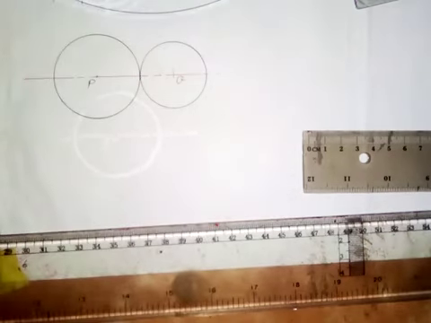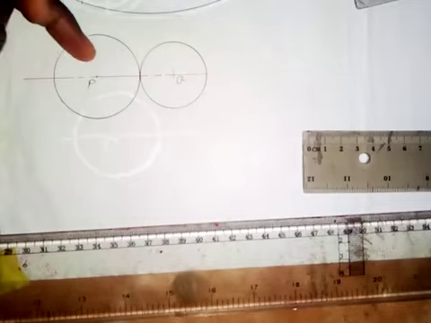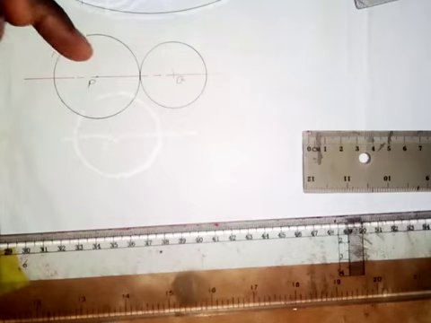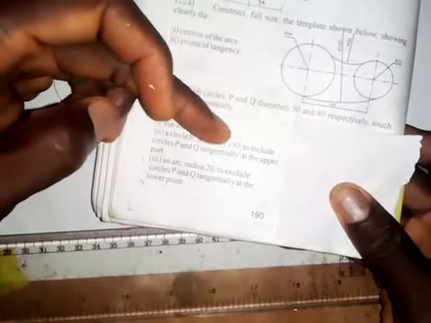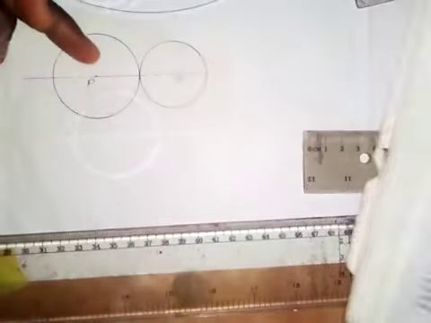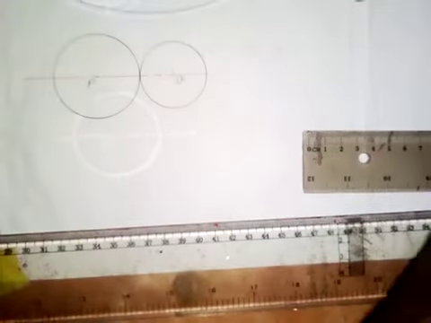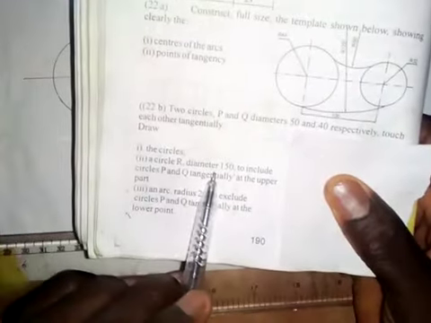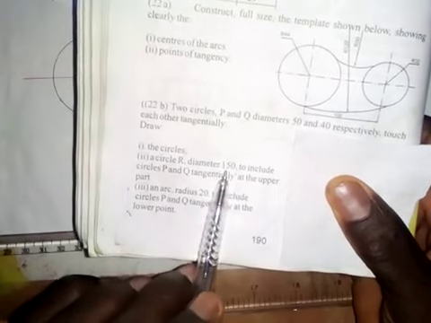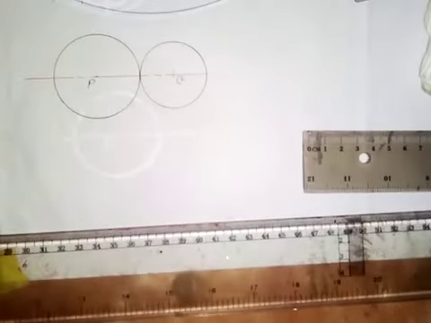Now, how can we do that? What we need to do is to subtract the radius of this circle from the radius of this circle. We are given a diameter to be 150. So the radius of this circle is 25 millimeters, and the radius of this circle, whose diameter is 150, will be 75. So we are going to subtract 25 from 75, and that will give us 50 millimeters.